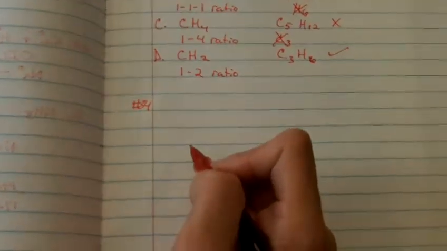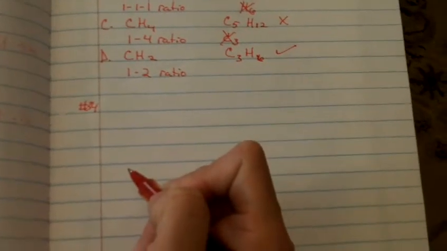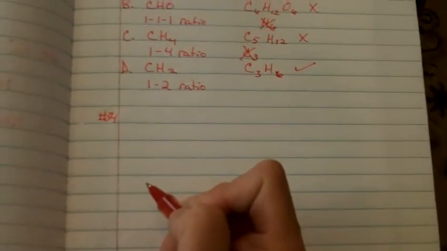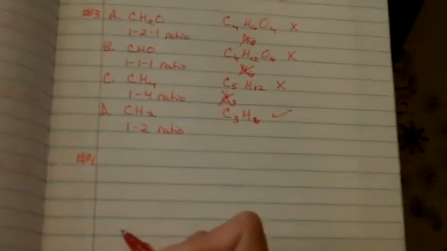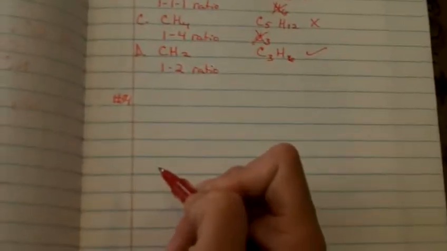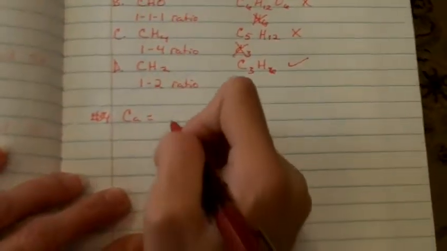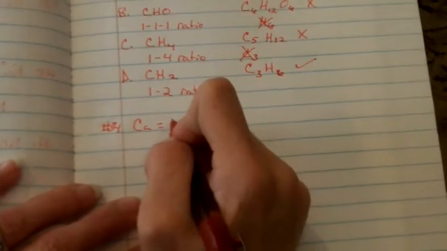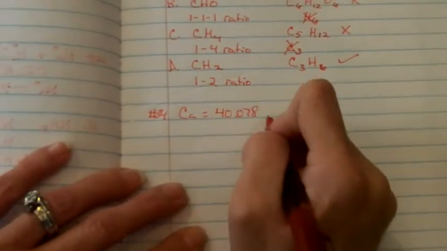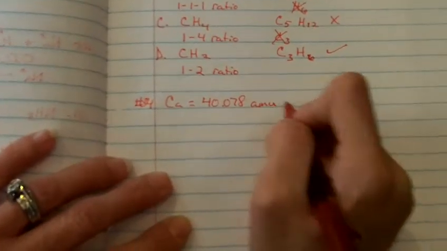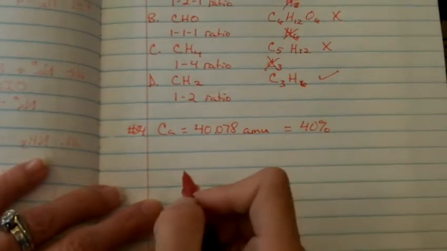Number 34 is asking us if we have a compound that contains 40% calcium, 12% carbon, and 48% oxygen by mass, what is the empirical formula of this compound? We have calcium. Its molecular weight is 40.078 AMU, and it equals 40% of our compound.